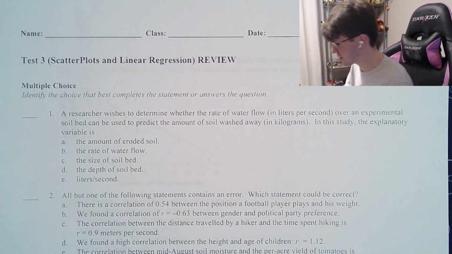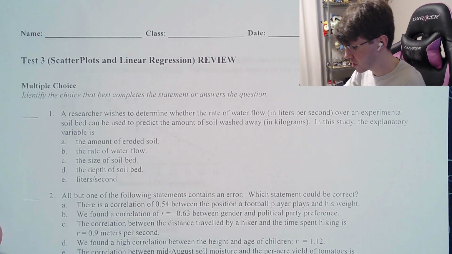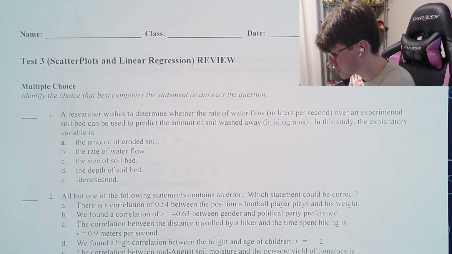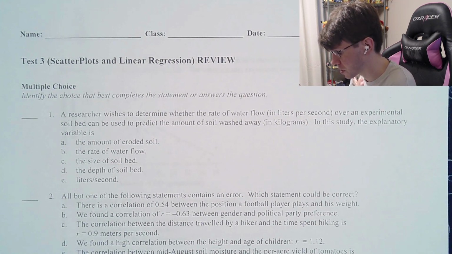Let's do this test three scatterplots and linear regression review. Here we go. So, a researcher wishes to determine whether the rate of water flow in liters per second over an experimental soil bed can be used to predict the amount of soil washed away in kilograms.